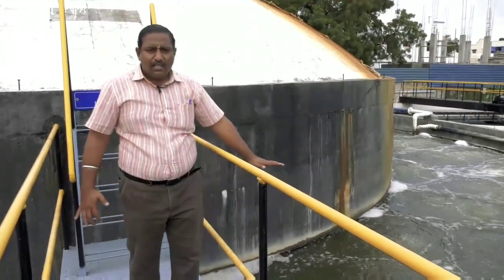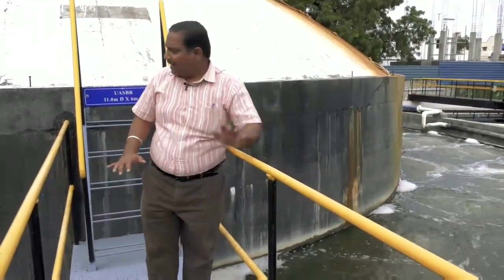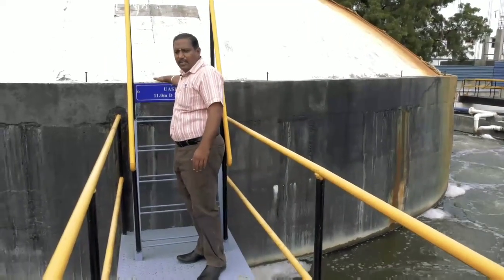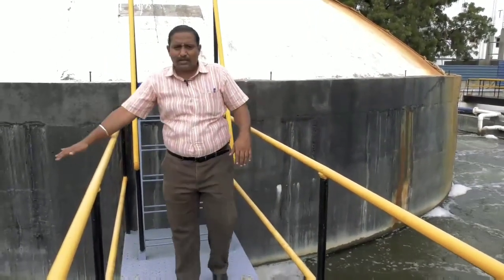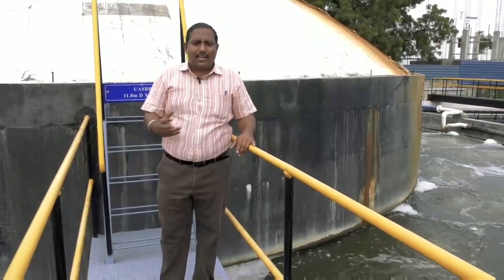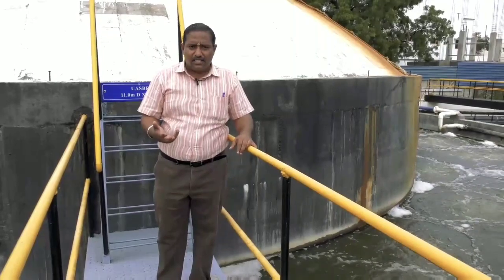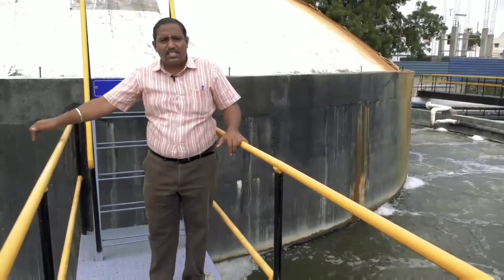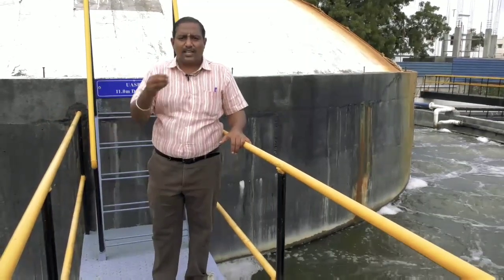Here the detention time, the time the wastewater stays inside the anaerobic chamber and in this aerobic chamber, is very, very important. In that time the organisms proliferate, multiply, and use the pollutants present in the wastewater as food.